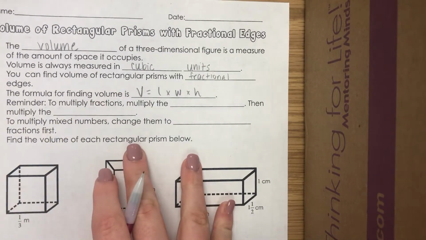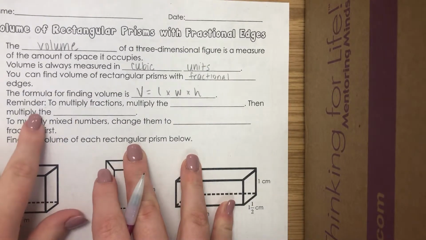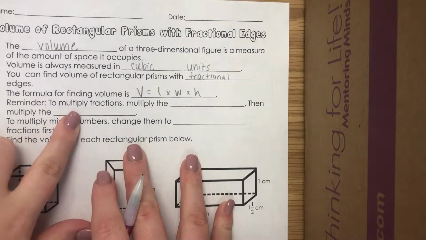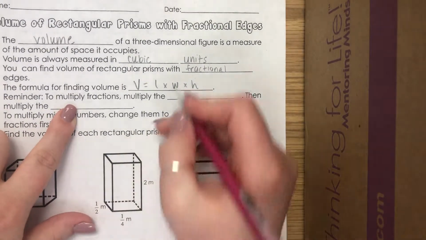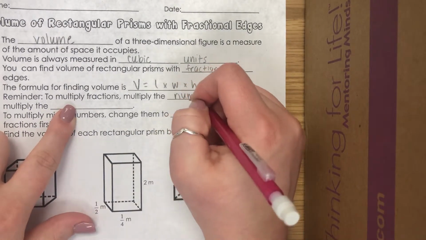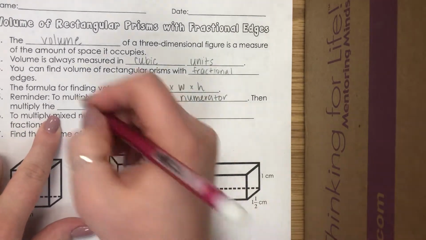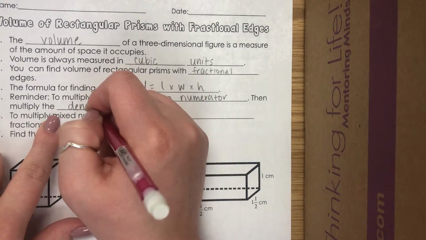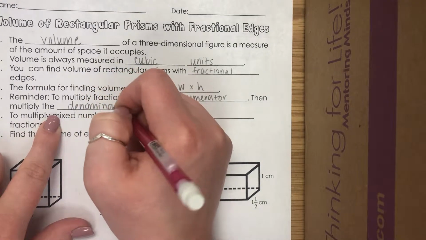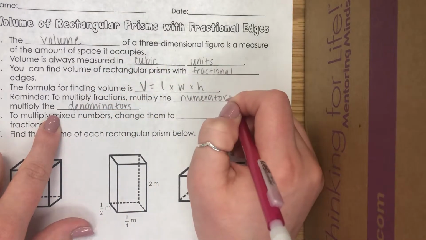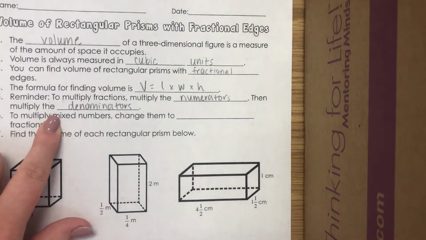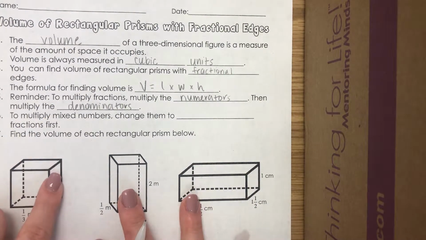Nothing has changed there. And then we have a reminder that we should always multiply fractions by multiplying the numerators, then multiply the denominators. And we should add an S here because it's numerators. Okay, so basically you're always going to multiply straight across. Nothing new there. We already know that.